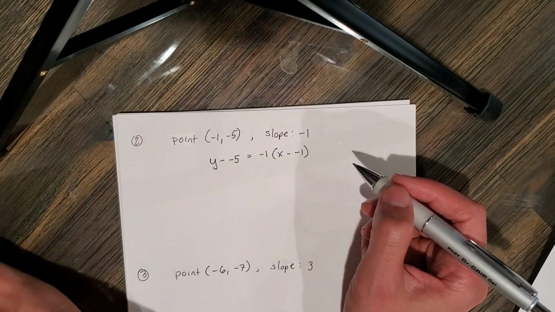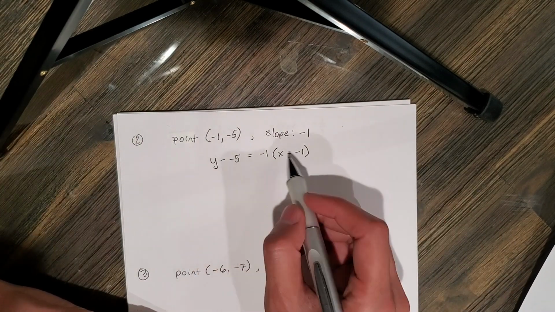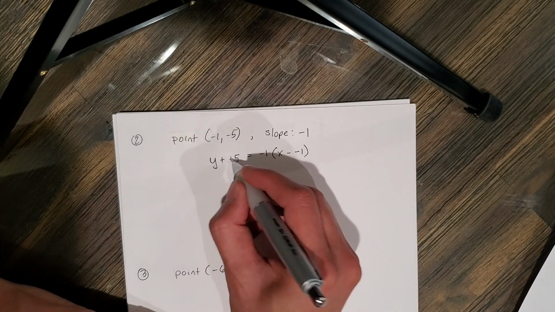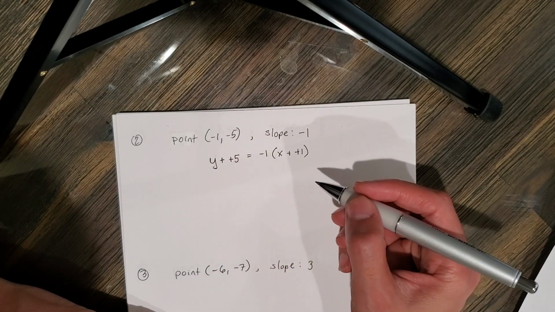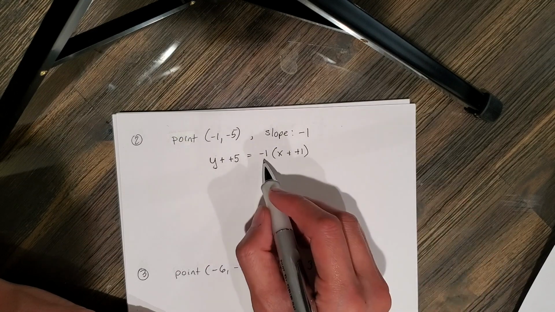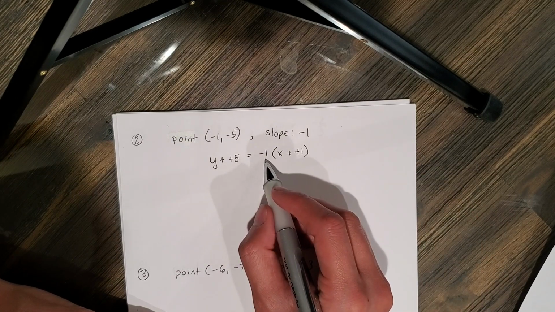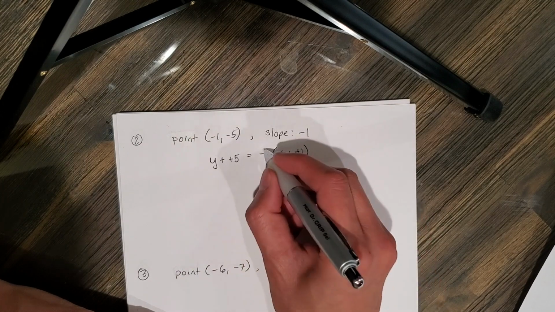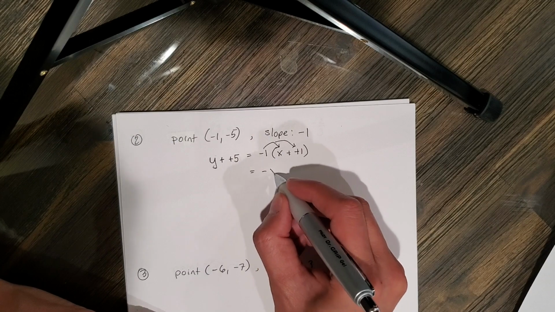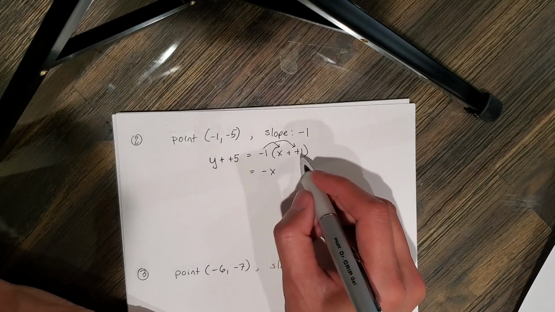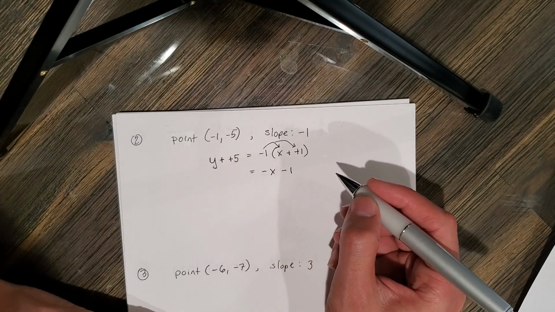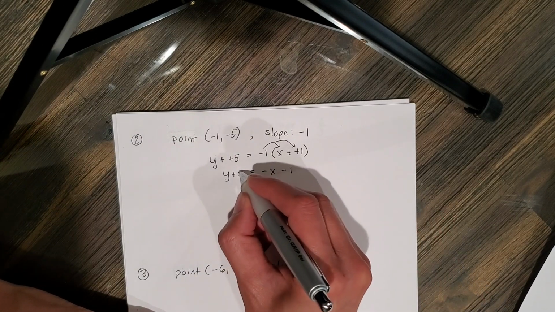Now you may remember what you're supposed to do whenever you have two negatives next to each other, right? Well, just make them positives, right? Subtracting a negative is the same as adding a positive. Okay, so what we're going to do here, notice our slope is not a fraction. So that means we can go ahead and distribute from the start. So we're going to do negative 1 times x is negative x. And negative 1 times negative 1, negative 1 times positive 1 is negative 1. Okay, bring down the y plus 5.